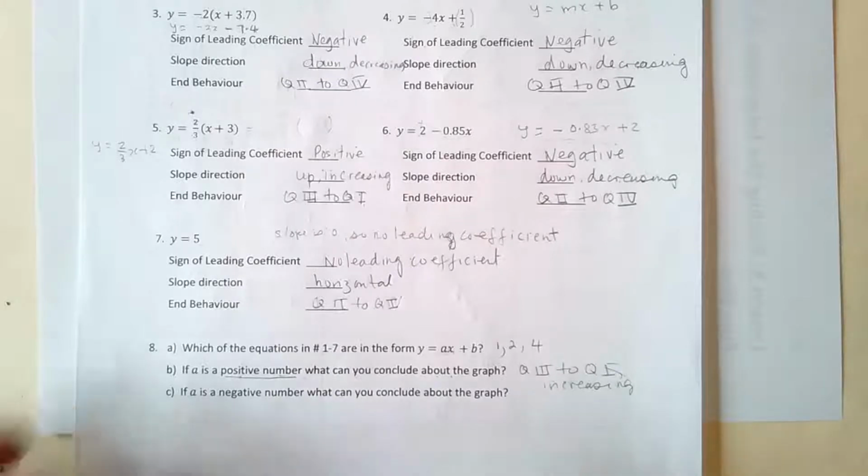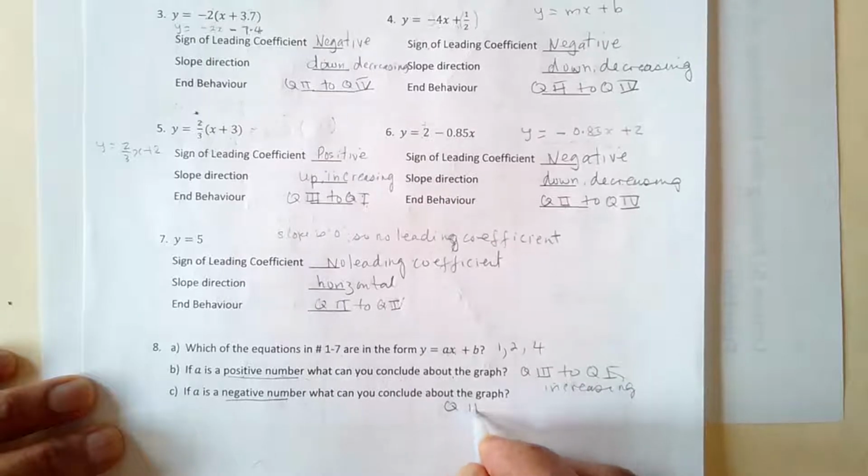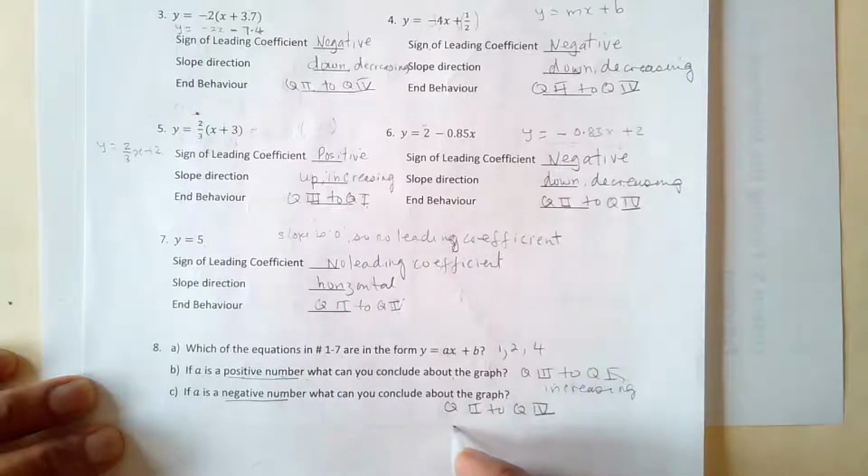Now, if a is negative, it's going from quadrant 2 to quadrant 4, and it's decreasing.